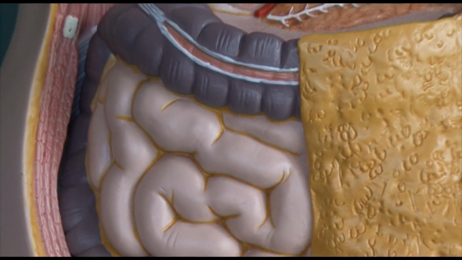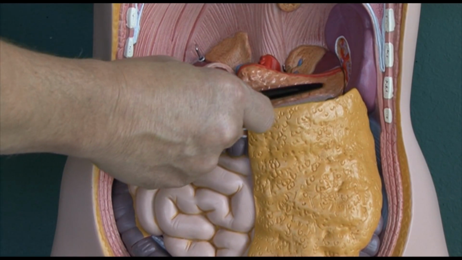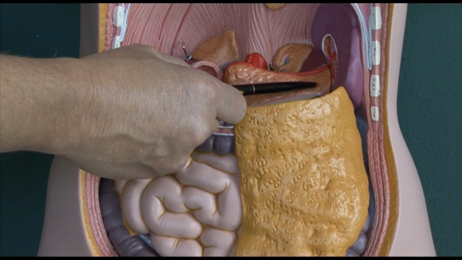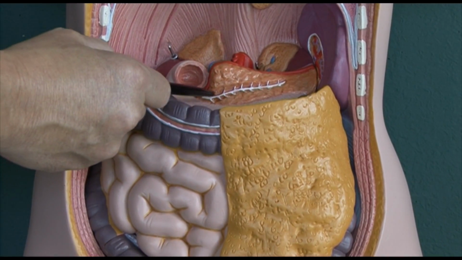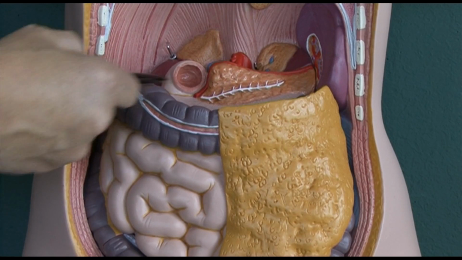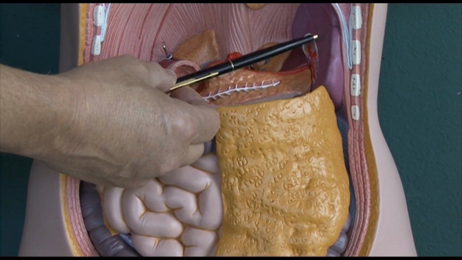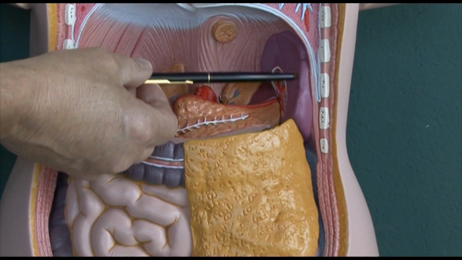We see the pancreas: the head, the body and the tail of the pancreas, and the pancreatic duct, taking digestive enzymes into the duodenum. And on the left here, this structure is the spleen.